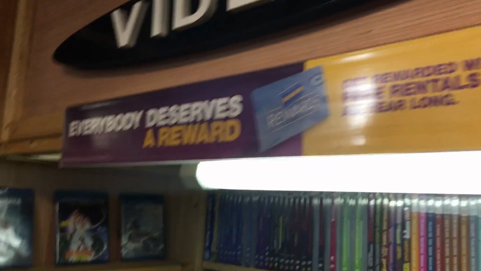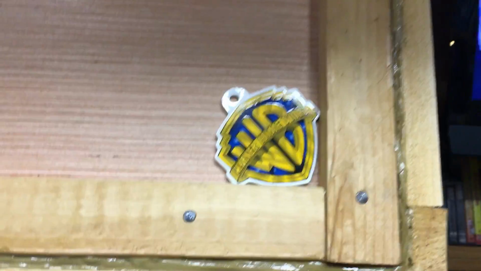My Blockbuster Rewards sign that I got from a closing Blockbuster. My weird random Warner Brothers luggage tag. I don't know. It's very strange. I don't even know why that's a thing, but it's awesome. So I just stuck it there. Again, this is my Game Boy Advance video collection.